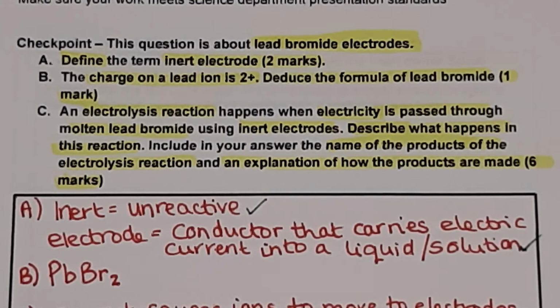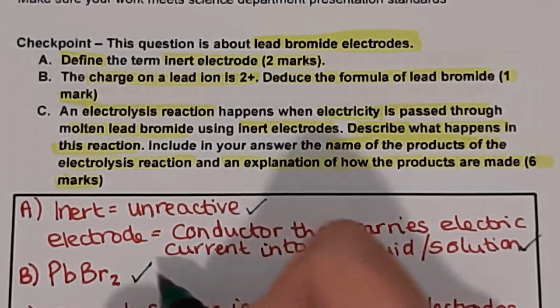Part B, the charge on a lead ion is 2 plus. Deduce the formula of lead bromide. Well, if it's 2 positive for the lead, then the bromine is going to be Br2 because bromine is a group 7 atom, and so it will have a -1 charge. So PbBr2 is the correct answer.